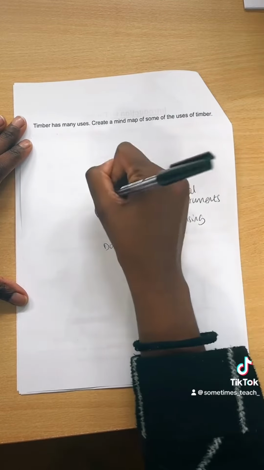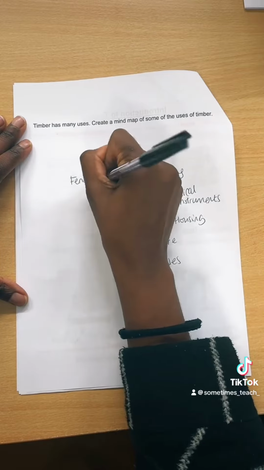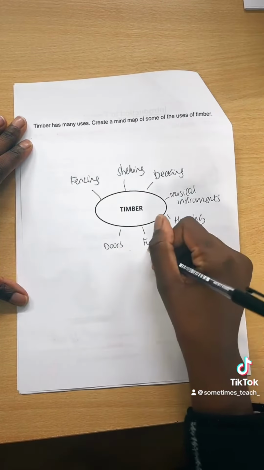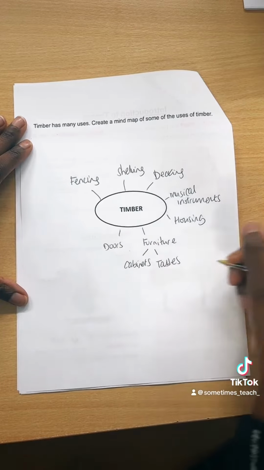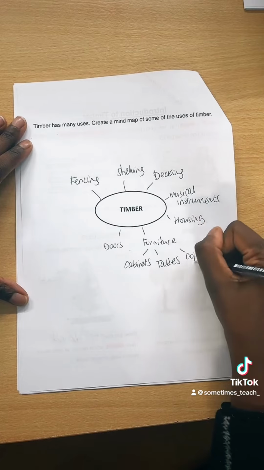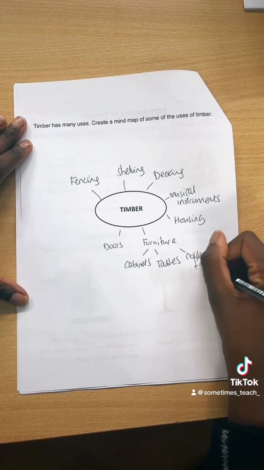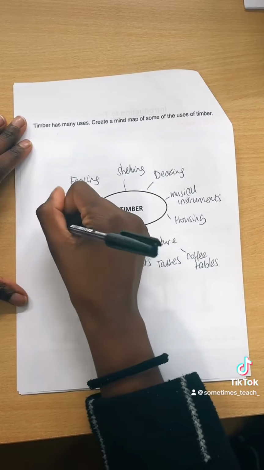Well done. Fencing, well done. Cabinets, that's another item of furniture. Coffee tables. Benches, well done.